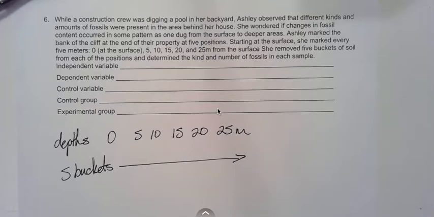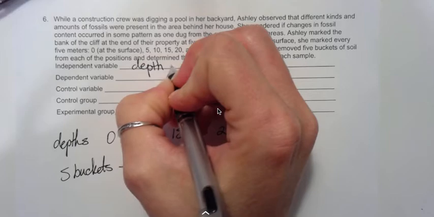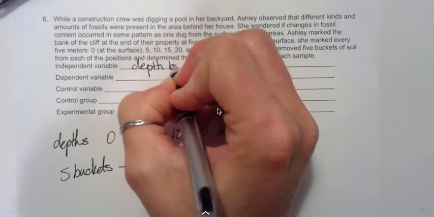So as the independent variable, what am I changing? Well, what Ashley is changing? Well, she's changing the depths at which she digs. So depth buckets pulled from.